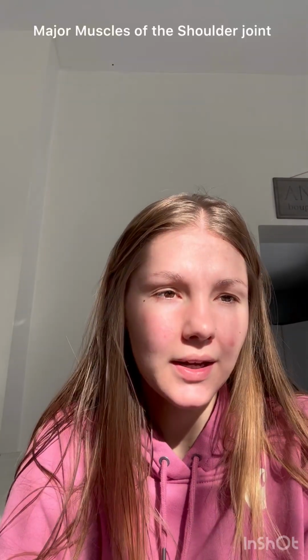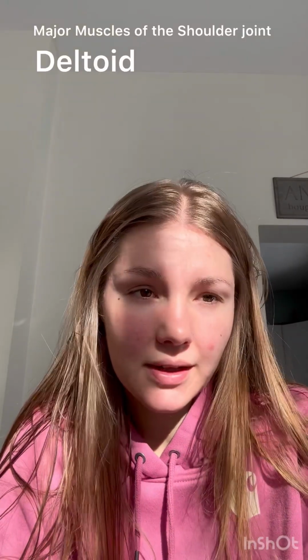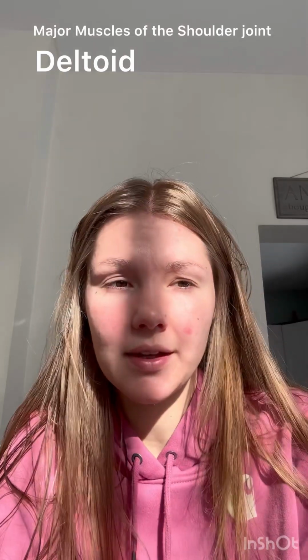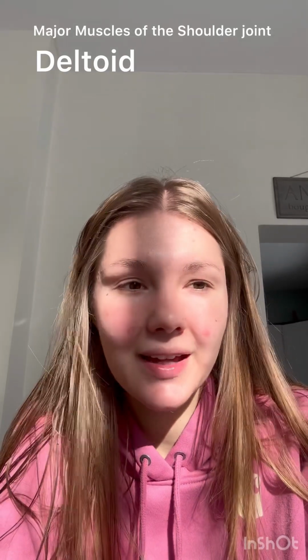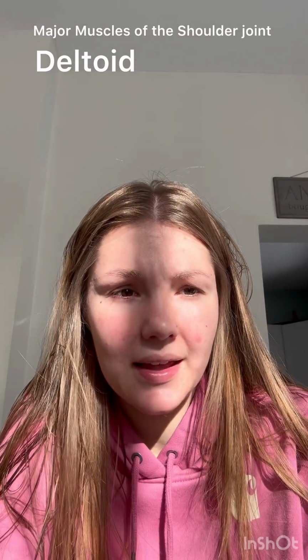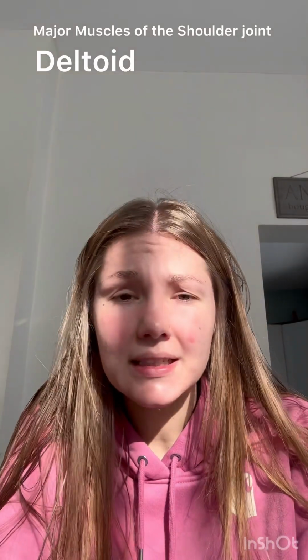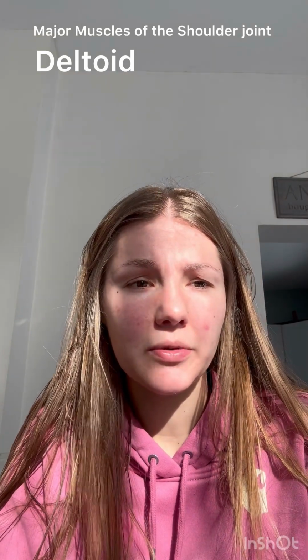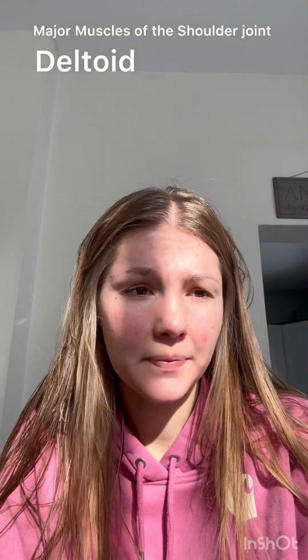Today we're going to talk about the shoulder and the elbow joint. Starting off with the shoulder, we have the major muscles, which is the deltoid. The origin of the deltoid is the lateral third of the clavicle, the acromion process of the scapula, and the spine of the scapula. Its insertion is the deltoid tuberosity of the humerus.